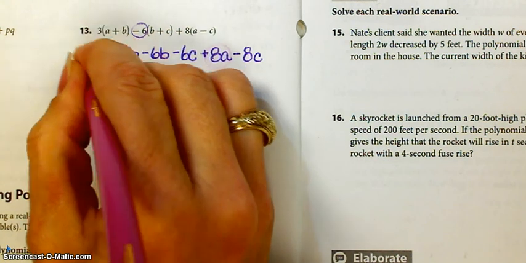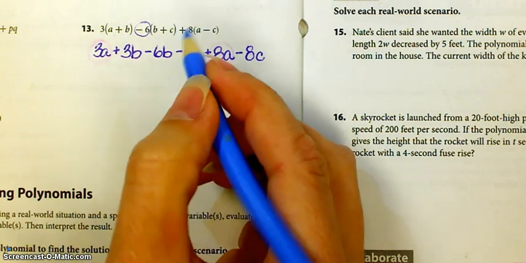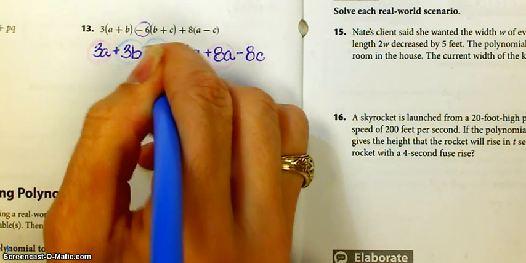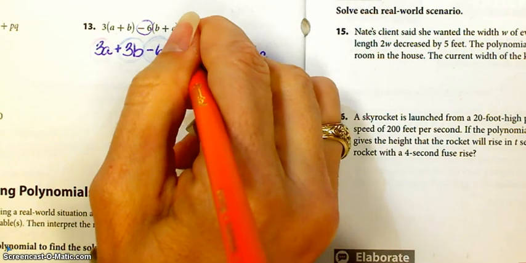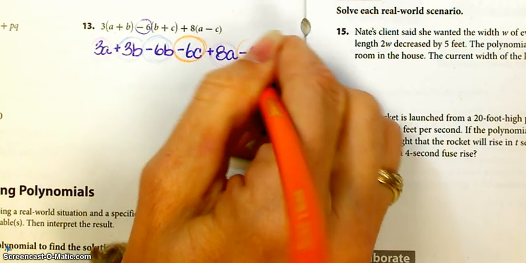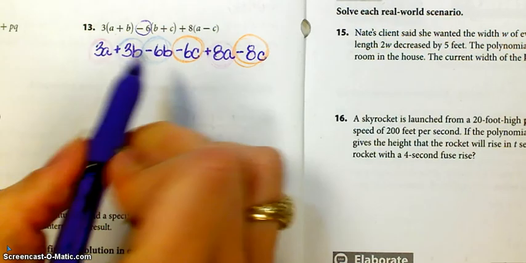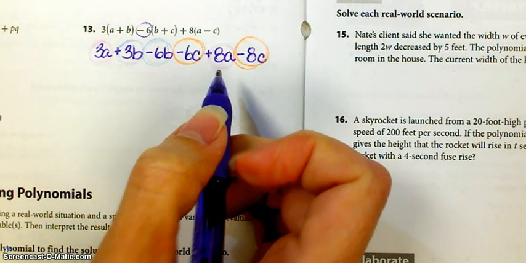My a terms I can combine. My b terms I can combine. And my c terms I can combine. Make sure that you include the sign that goes before. Okay, so all of these are to the first degree, so I'm just going to, frankly, list them alphabetically.